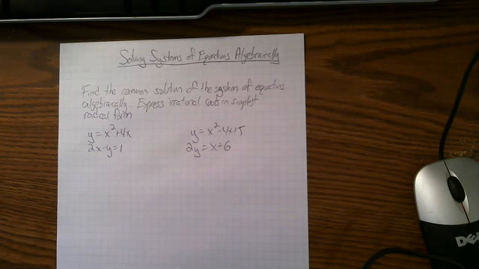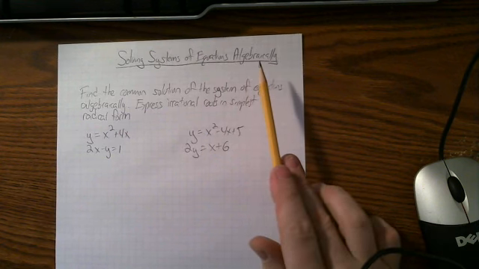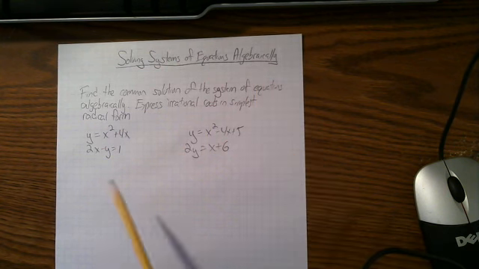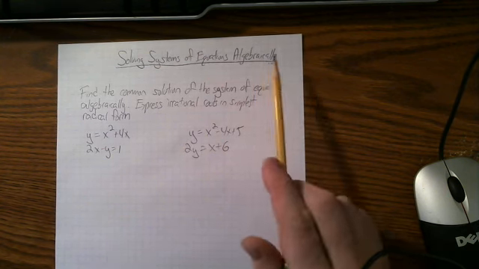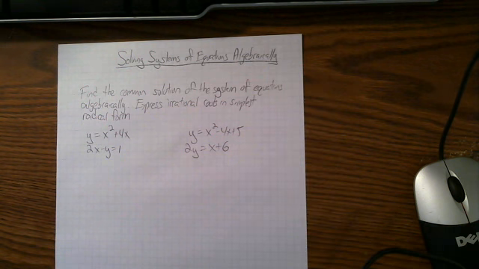Alright, another application of solving quadratics would be to solve a system of equations algebraically. Algebraically means you're going to do it by hand, so you're going to write it out and solve it by hand, as opposed to graphically, which means you would graph it and find the intersection points.